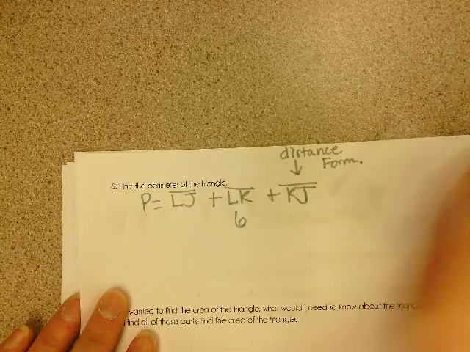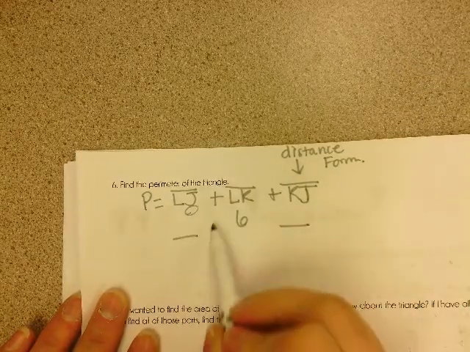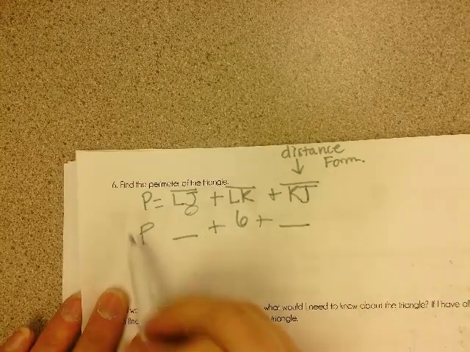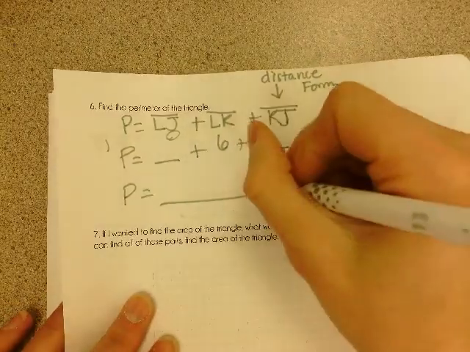You've already done the distance formula for the previous one. Once you get that, add all those together, and boom, that's your perimeter. And then it will be units.